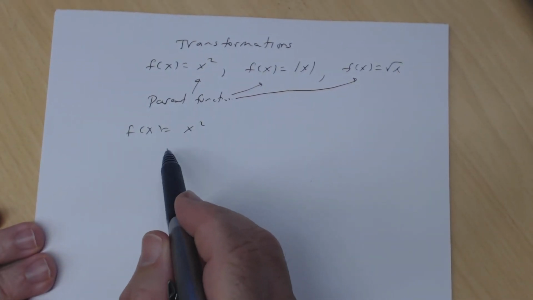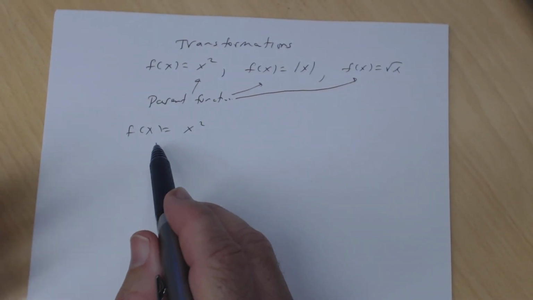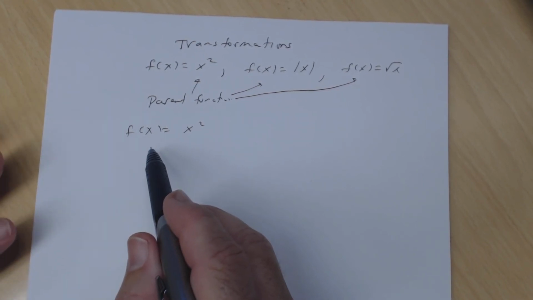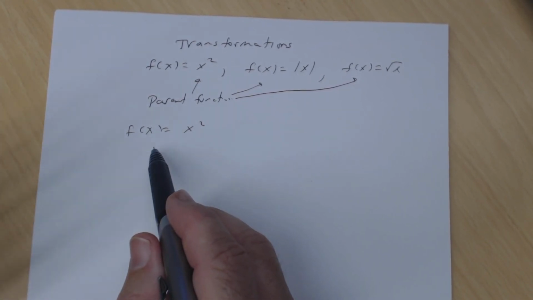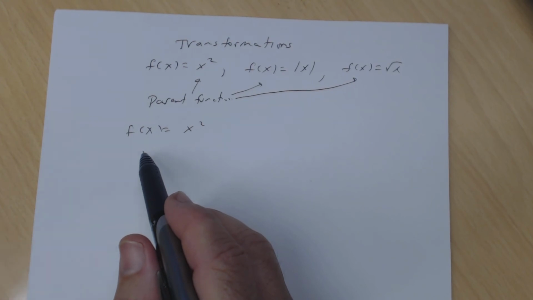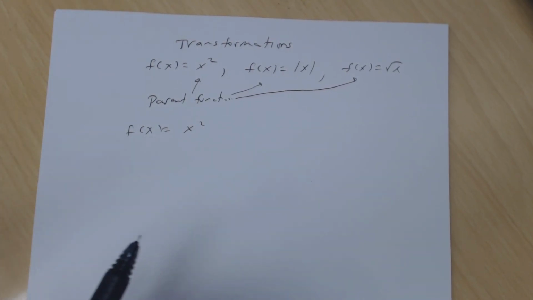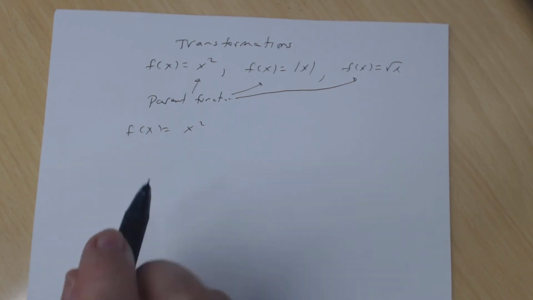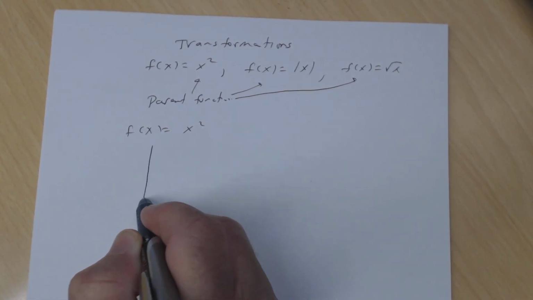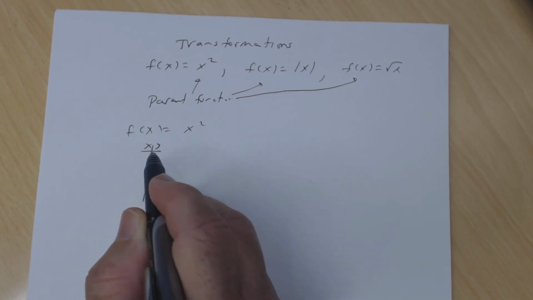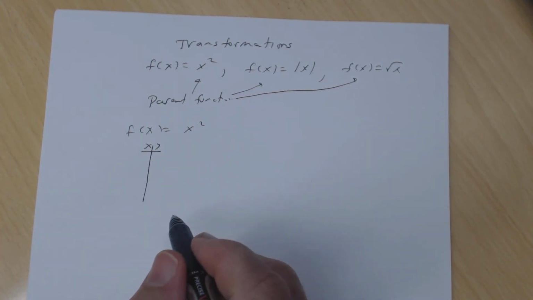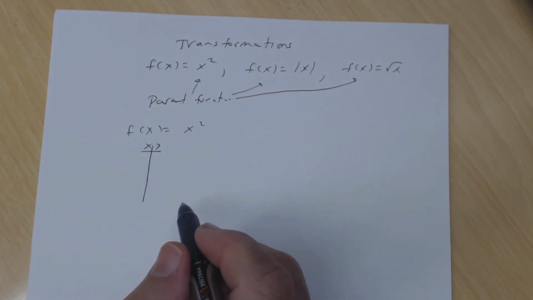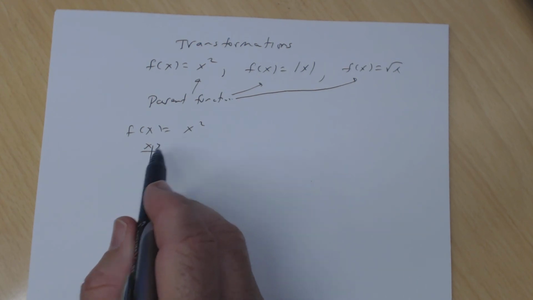And to do that, you're going to label 5 points. You're going to plot 5 points, okay? And it is those 5 points that you're going to move along to get the other transformations. So these are the 5 points you're going to use, and you're going to see how that's going to work when we start looking at these transformations. So always use these 5 points for x squared.